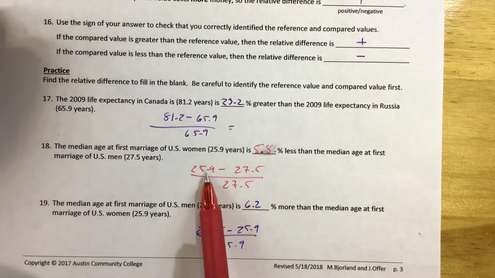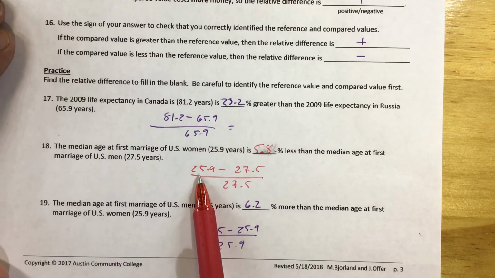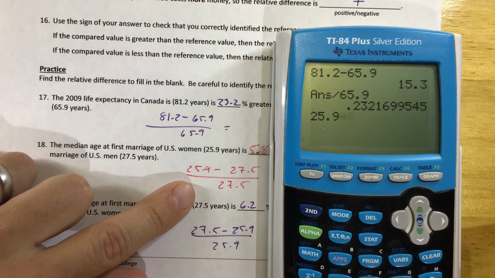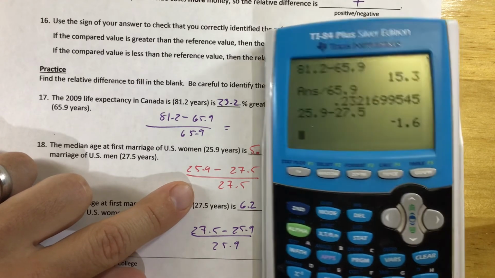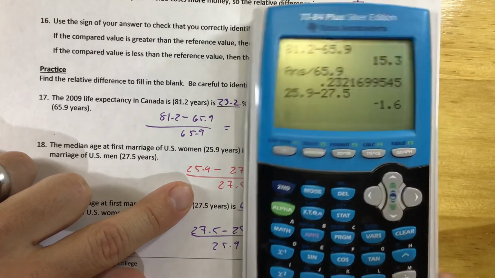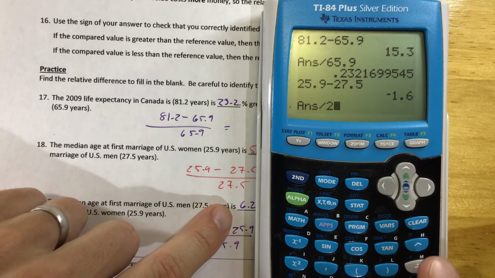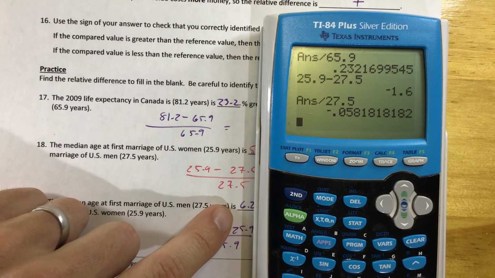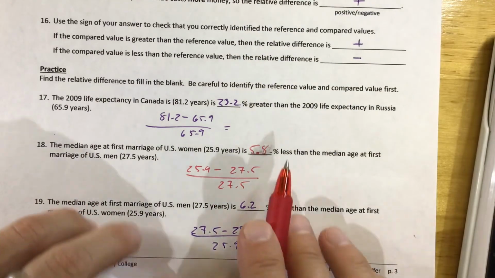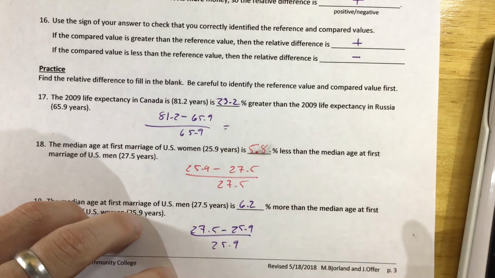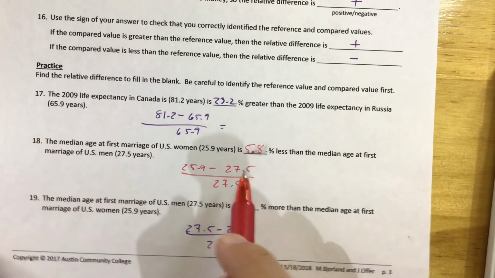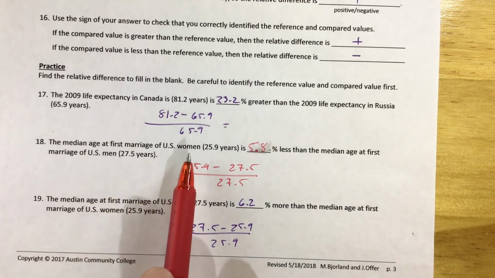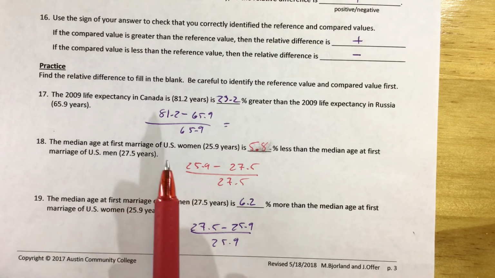So we would subtract the 27.5 from the 25.9. That's going to give you a negative number. I should probably show you at least that part. 25.9 minus 27.5. So you get a negative number here that we need to divide by 27.5, which gives us that number. The negative is going to be the less part that's already included in there, and then moving the decimal over 2 spots is going to give us 5.8. So it's 5.8% less than the median age. So this was comparing the women's age to the men's age.